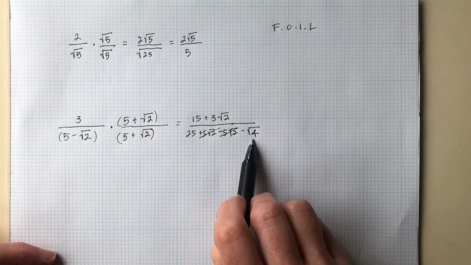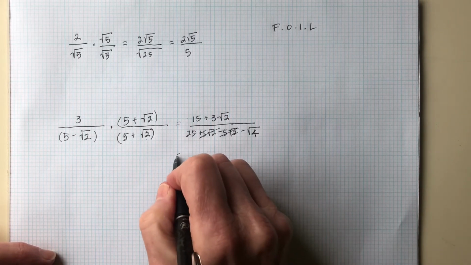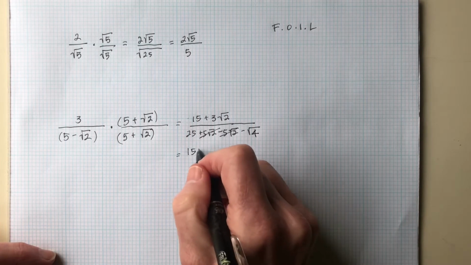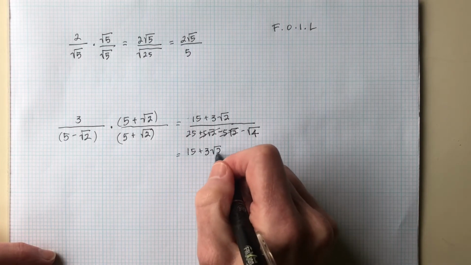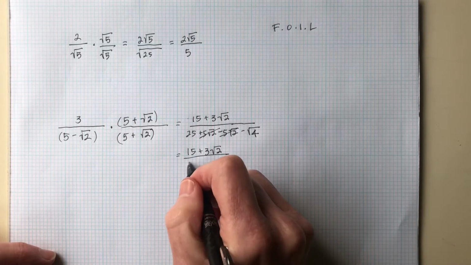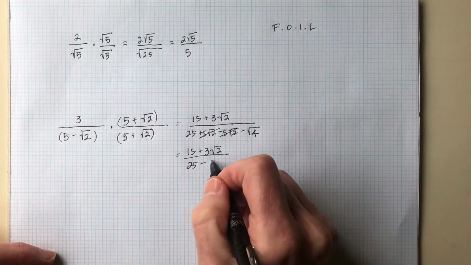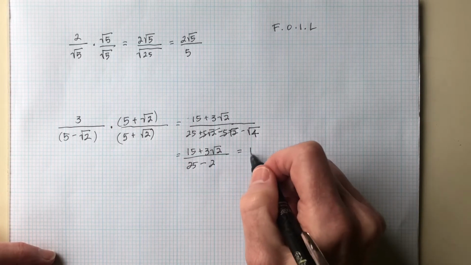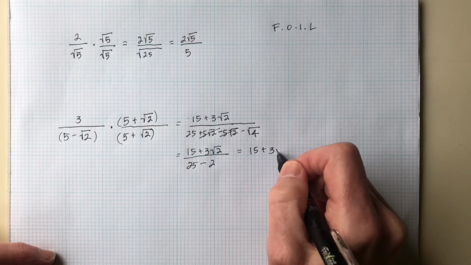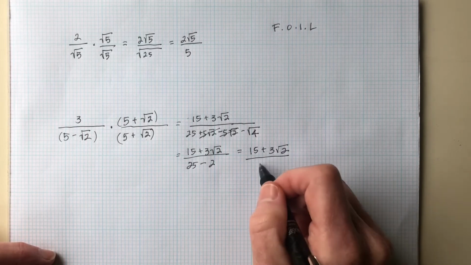Of course, this is going to simplify, so we get 15 plus 3 radical 2 over 25 minus, and that's 2, of course. So we get our final answer of 15 plus 3 radical 2 over 23.